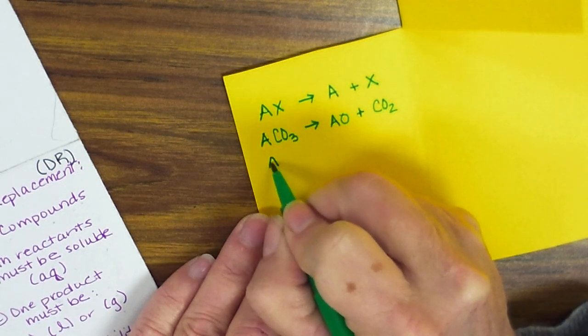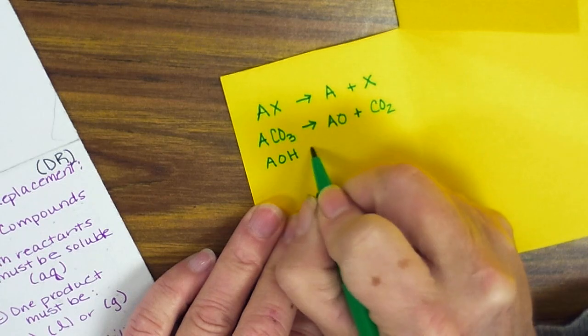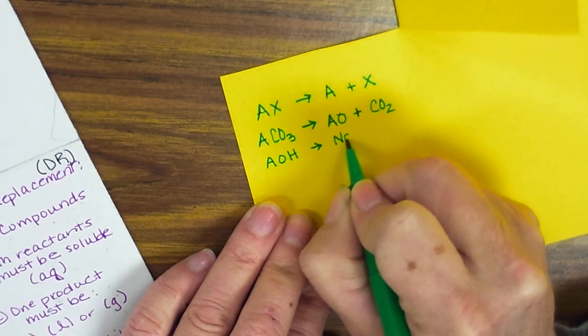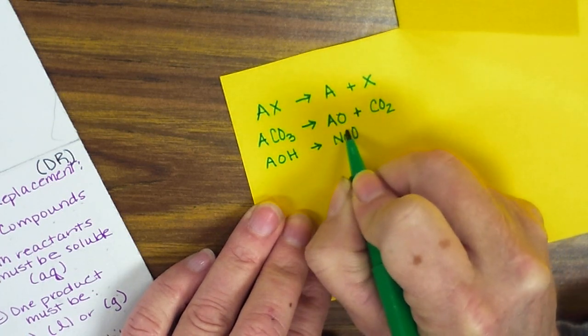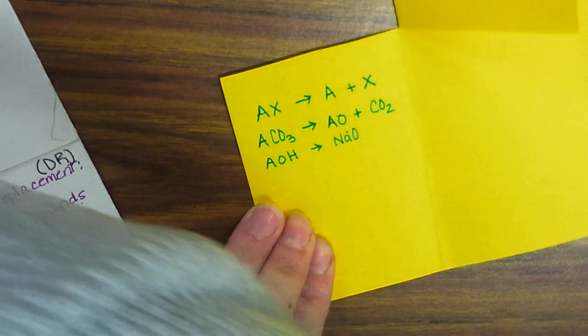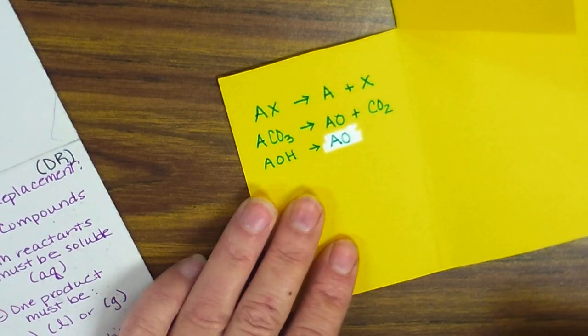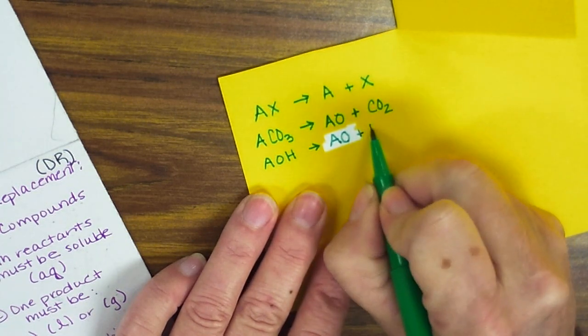If you have the metal hydroxide, like sodium hydroxide, it reacts and gives you the metal oxide plus water.